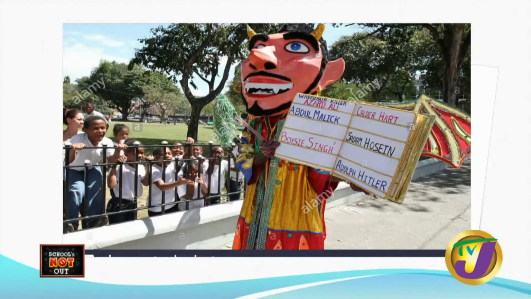This character is called the bookman character, and the bookman works along with the devil, and he also takes the souls of potential candidates and they write it in this big book. Let me see if anybody's name is here that I know. I'm seeing Abdul, Boise, Adolf. I trust that I'm not seeing anybody's name right here. So this character is the bookman character, and he works along with the devil. I hope that you're taking note of all the characters that are found in carnival and what other forms they are found in. All right?